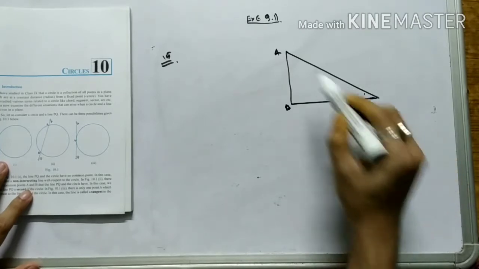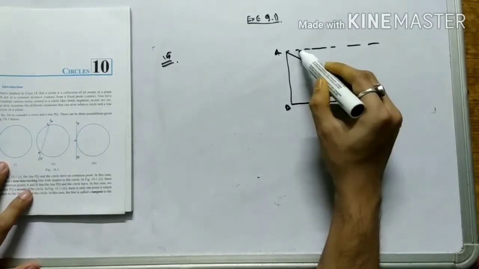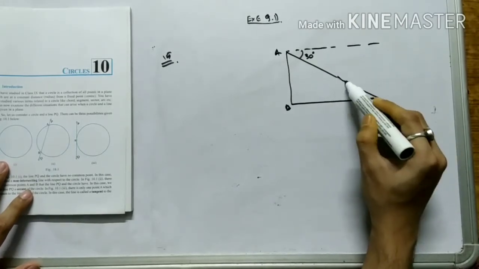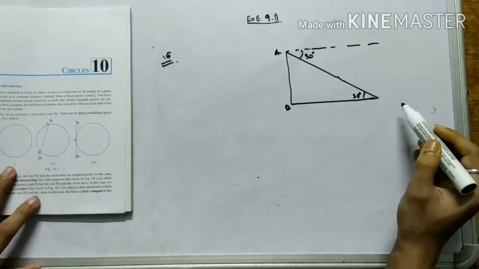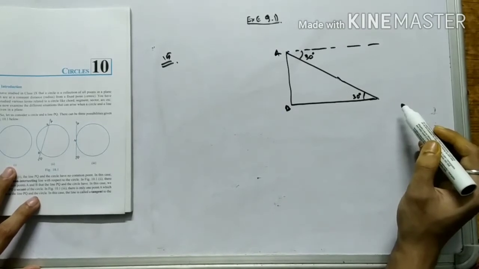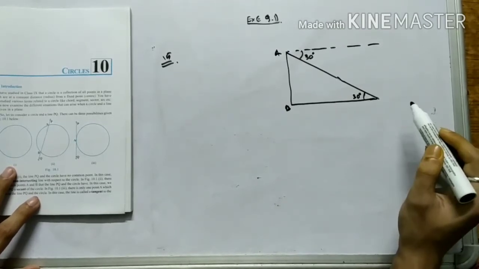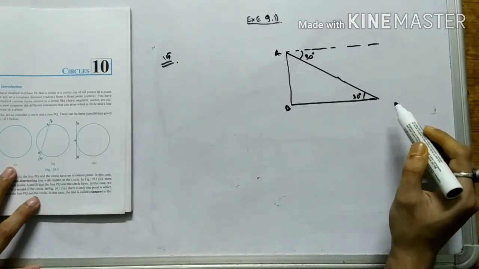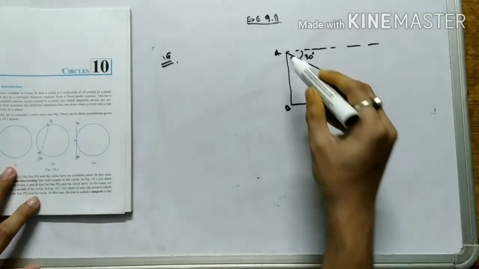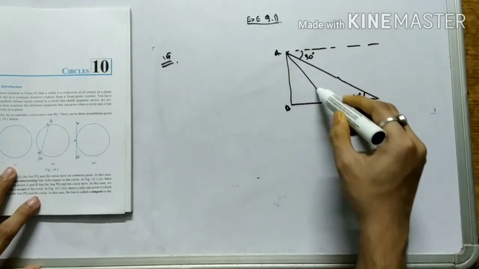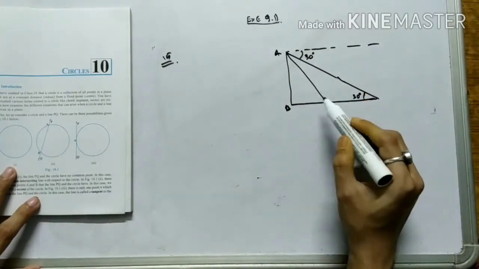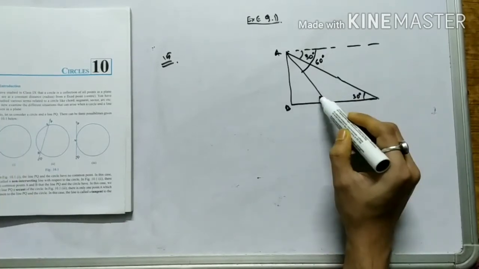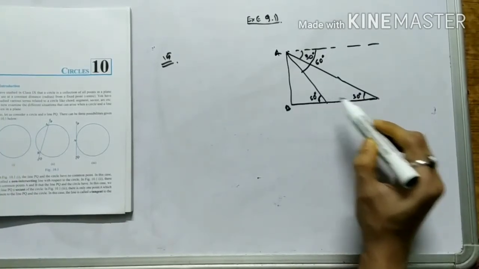This is the angle of depression, 30 degree. So this angle will also be 30 degree. The car is approaching the foot of the tower with a uniform speed. 6 seconds later, the angle of depression of the car is found to be 60 degree. That is, the car is coming near the tower, and its angle of depression was found to be 60 degrees. So this angle will also be 60 degree.